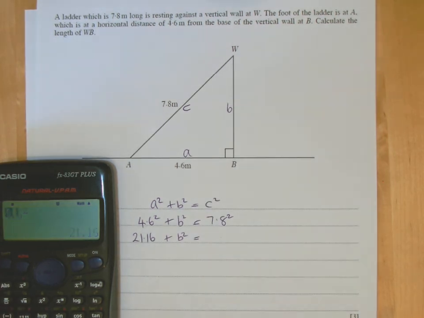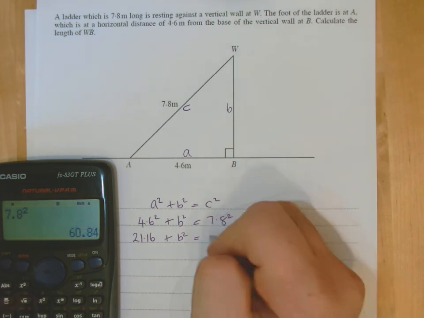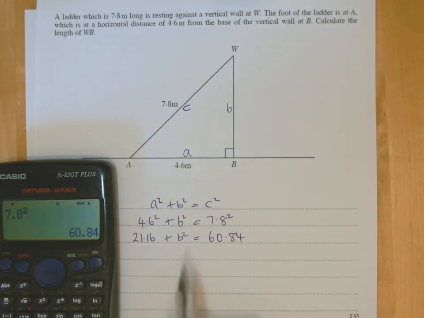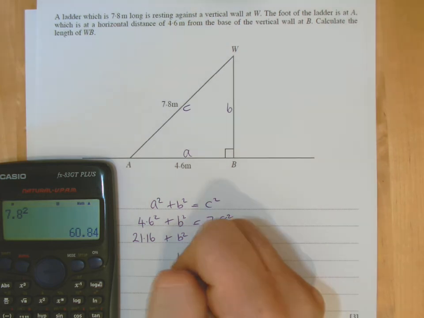And then 7.8 squared, and that comes to 60.84. Okay. Now, the objective is to work out b, right? And if you look at this, the way this equation is set up, I haven't got b on its own here. I've got b squared here clearly, but I've got something adding to it. So we need to try and get b on its own. First step is to get b squared on its own.